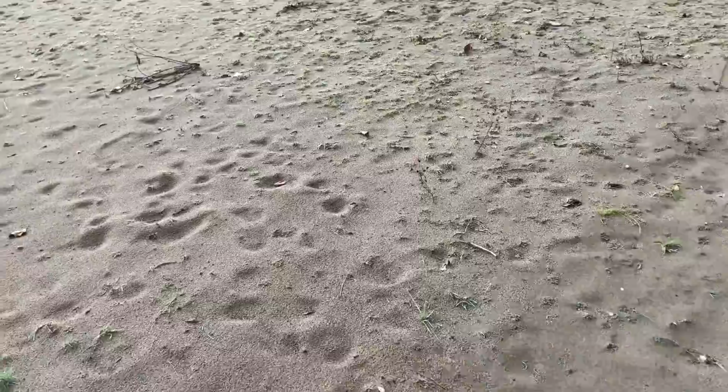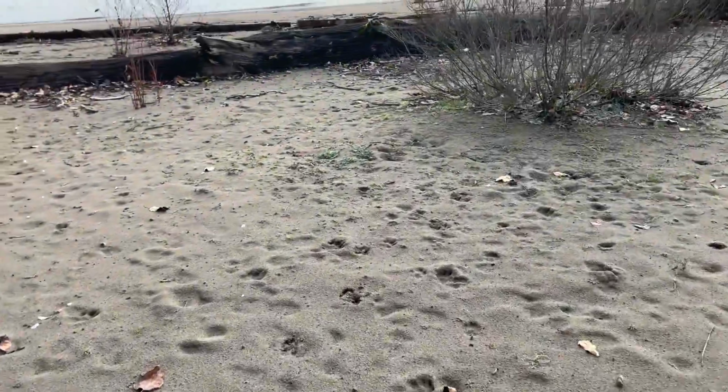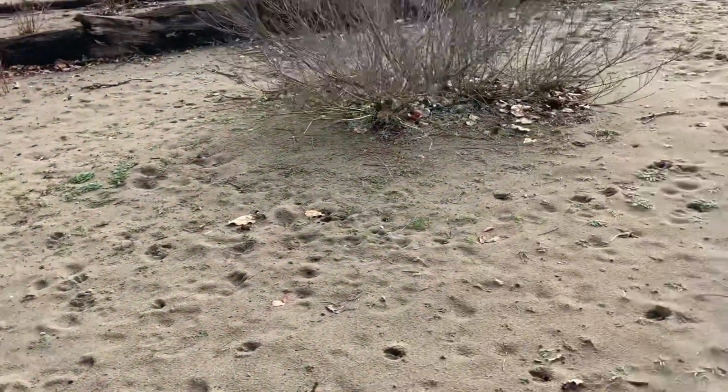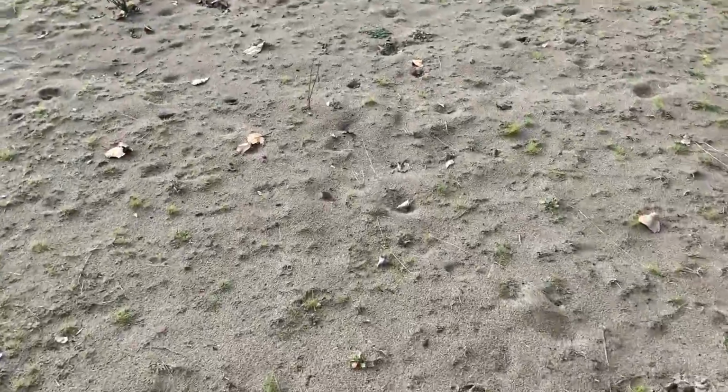So let's say I'm on a walk with intent, and I see something that's interesting to me off to my left. Okay. So I'm pulled towards it. So then I look away, I continue on my way. Let's check out those tracks.